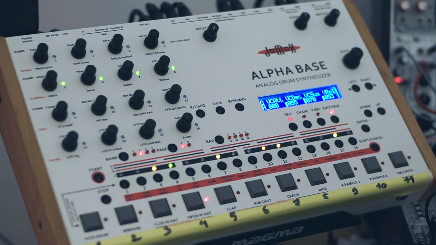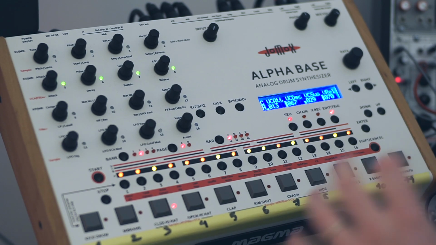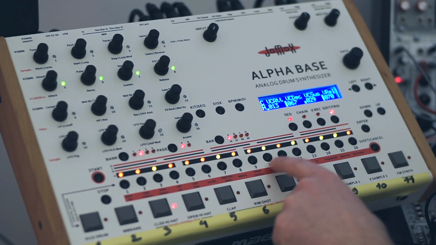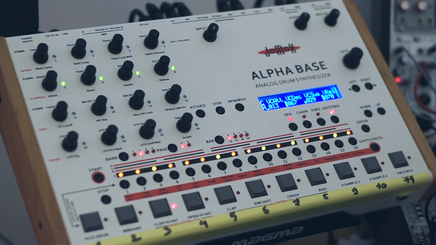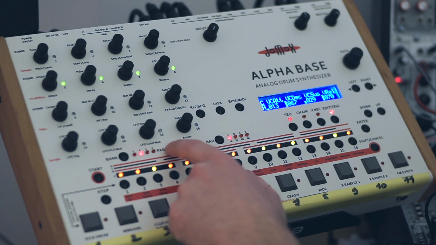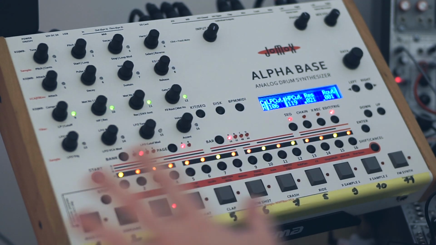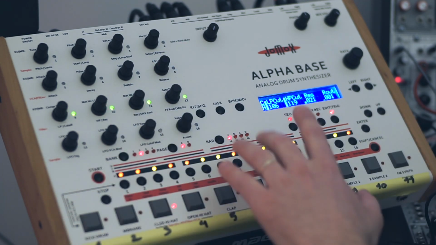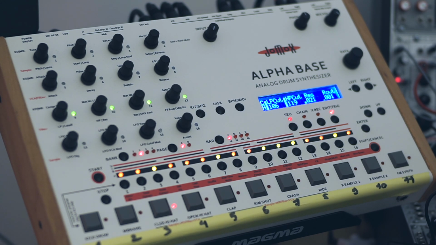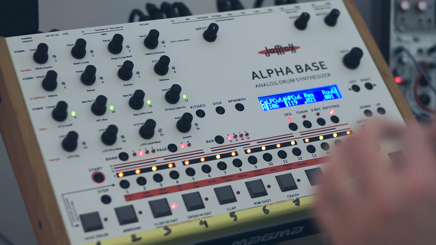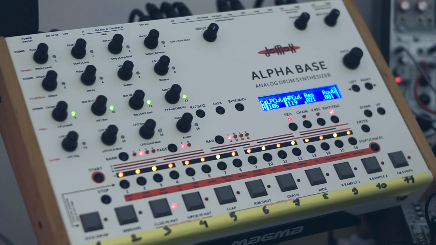Another set of hats, the closed hat this time, a bit different, different accent here, just to spice things up. It is some noise from the internal engine here that is shaped into a hat with the internal filters of the Alphabase. It's not a sample. Next up we have another hat, which falls on the kicks, and then there are some hits here and there just to give some groove.